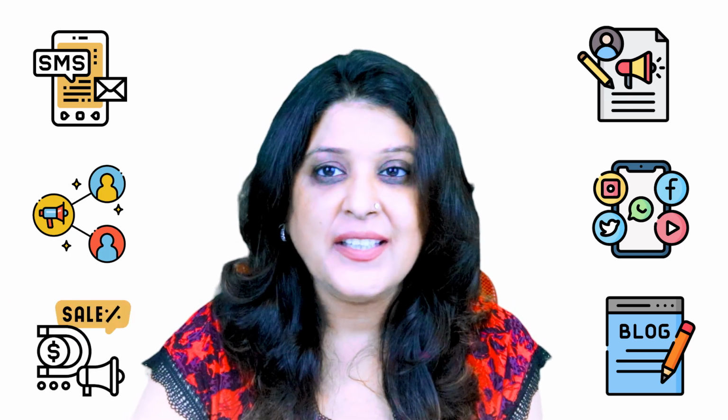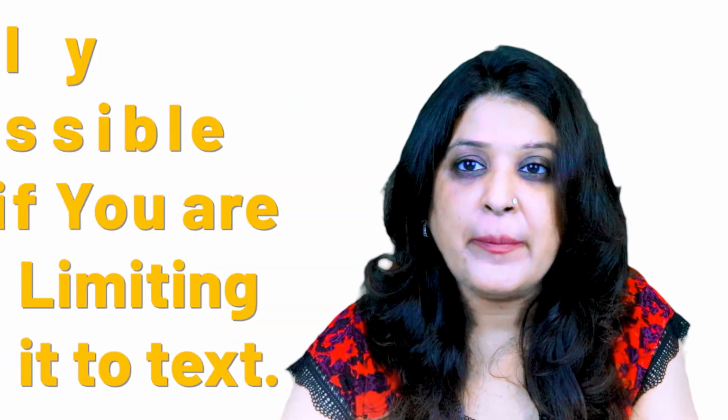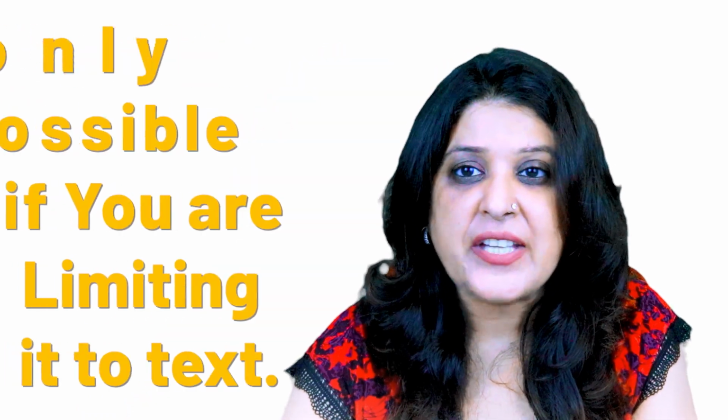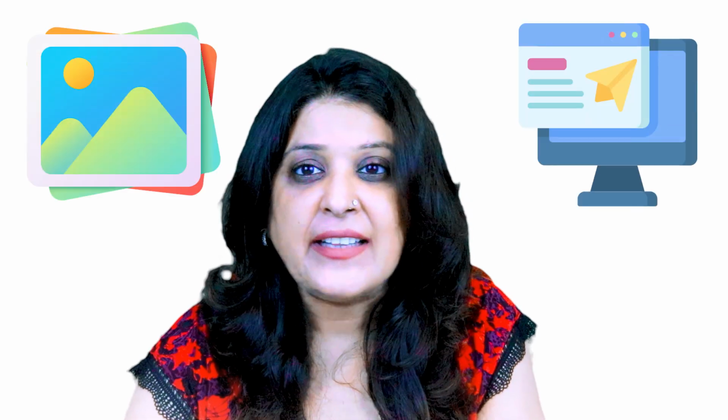Isn't it amazing that today through ChatGPT you can actually cover the whole panoramic system of all these places? This is possible only by following certain ChatGPT rules. Rule number 1 says that it is only possible if you are limiting it to text. It does not take in images, your landing pages, and other images for social media. For that you have to use another AI tool.